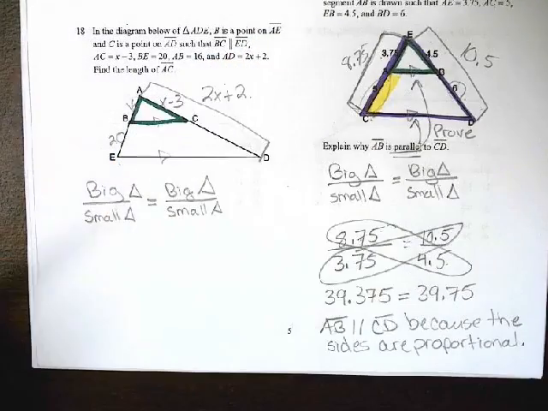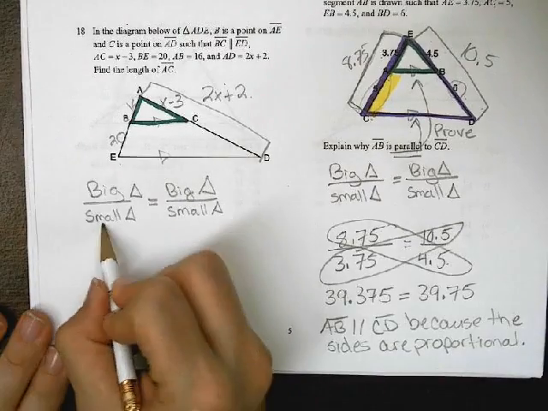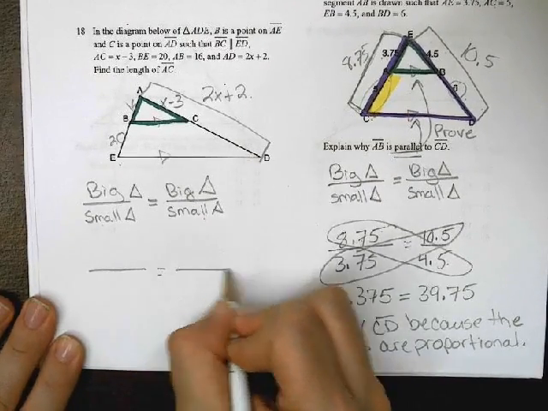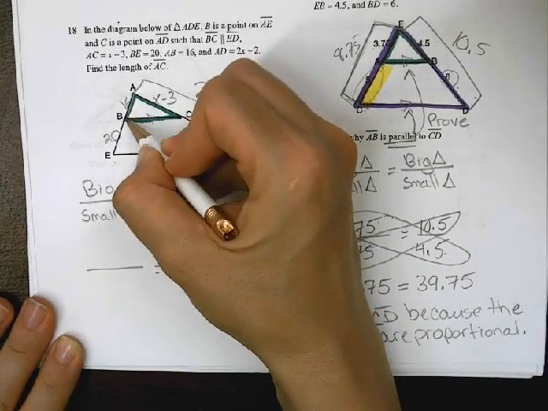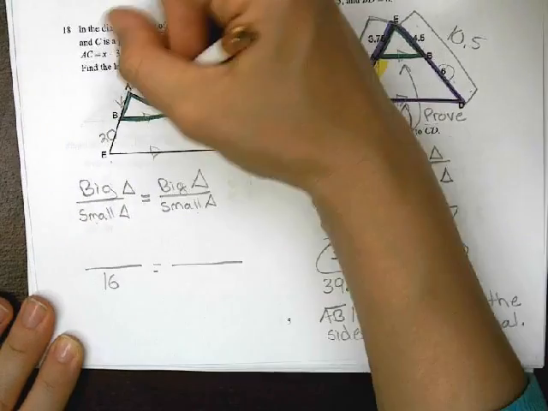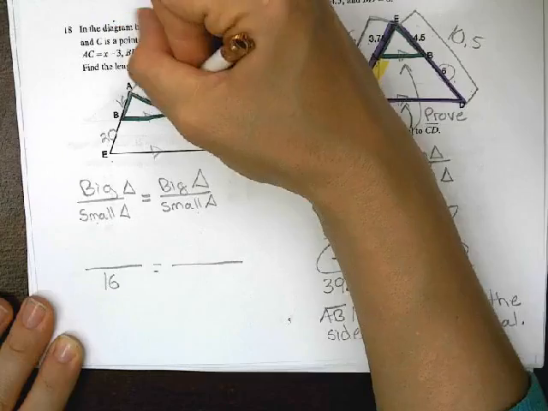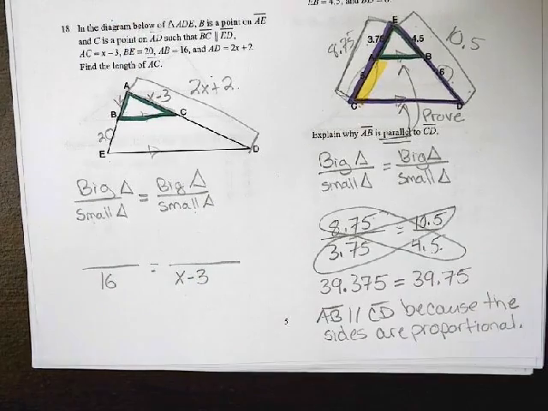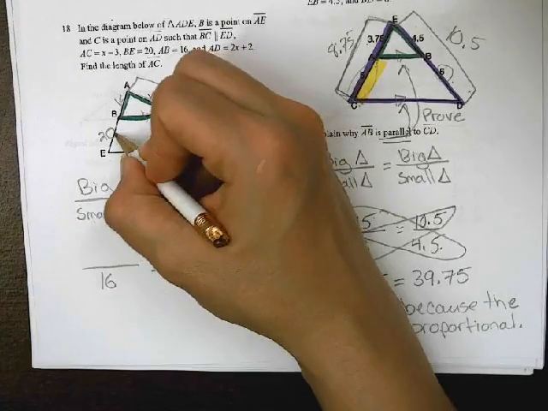You don't have to worry about adding sides or anything like that. Usually they're given. What are my two small numbers? 16 on the left, and x minus 3 is on the right. Now remember, I need the big piece. The common misconception would be to use 20.